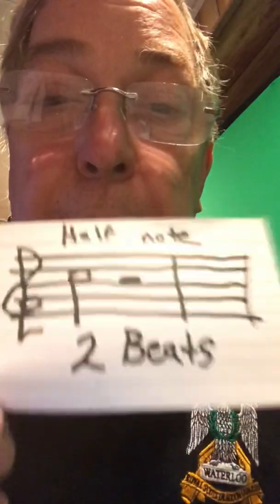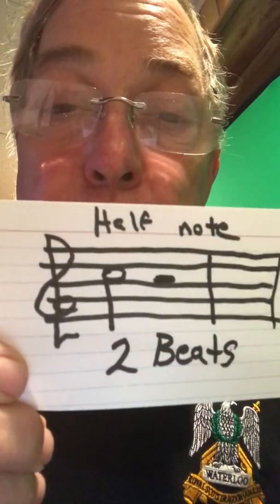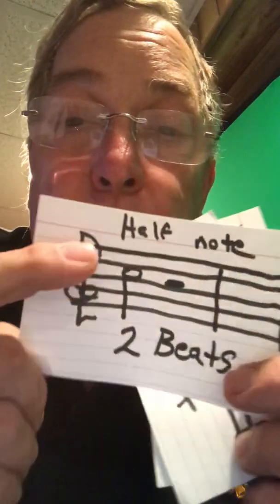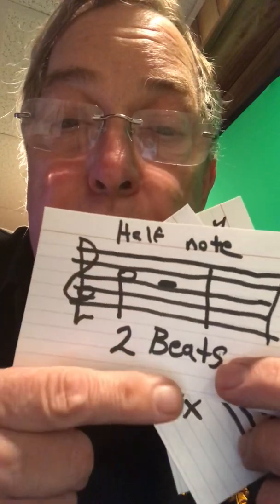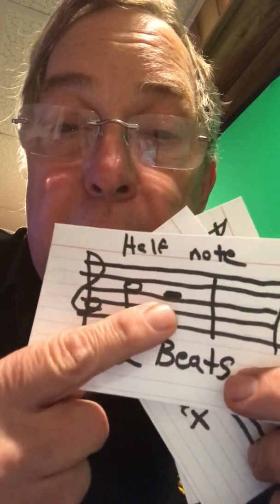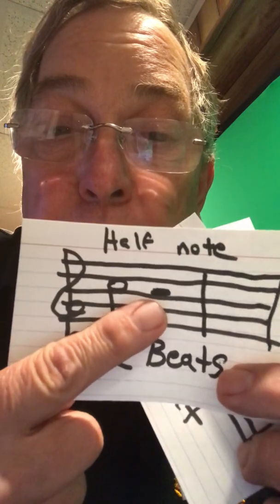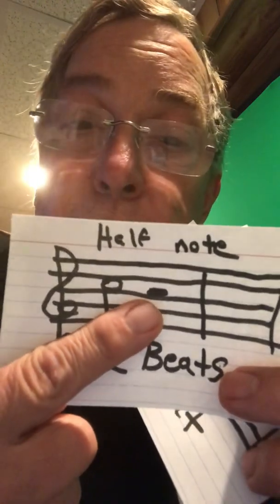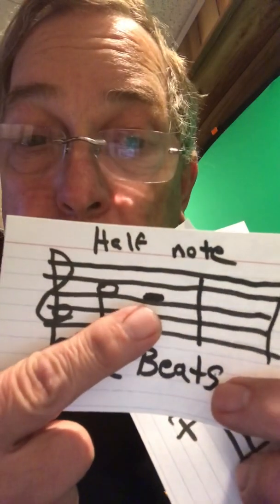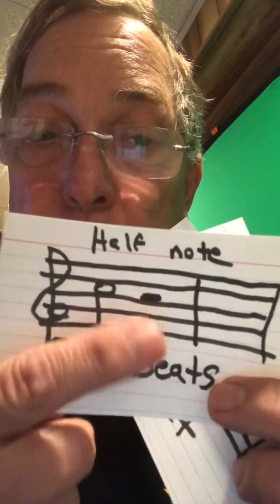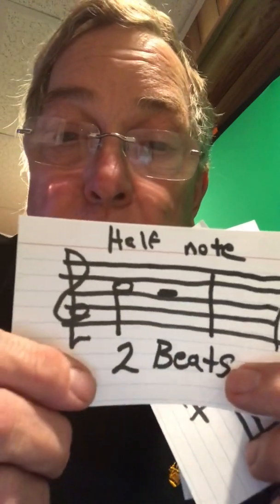Okay? Now, here we have a half note, the clear one with the stem. That gets 2 beats. And here is its corresponding rest, or value of silence. So that's 2 beats of silence, 2 pulses of silence. It's a half rest and a half note.